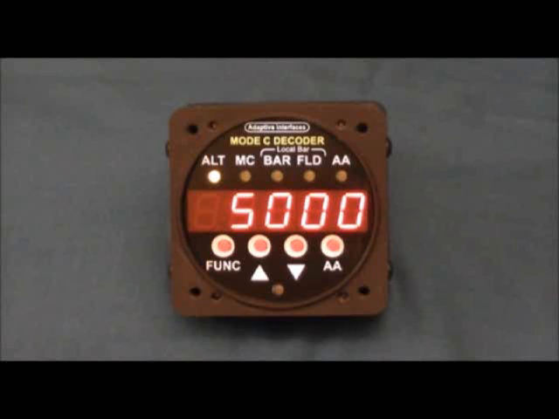Two things to keep in mind. An altitude encoder, whether it's part of an encoding altimeter or a separate module, always reports altitude based on standard pressure of 29.92 inches of mercury. And another thing, the altitude is always reported in 100-foot increments. That just happens to be the resolution of encoding altimeters, 100 feet.